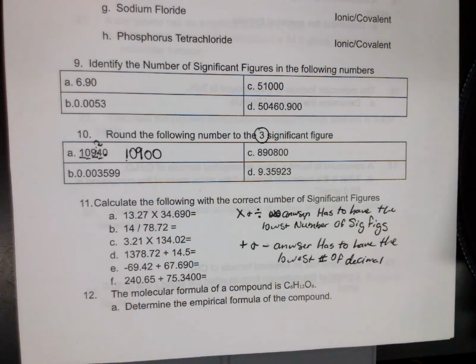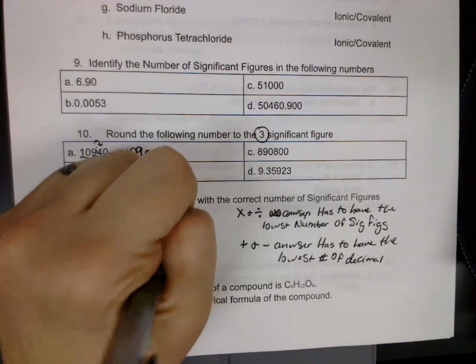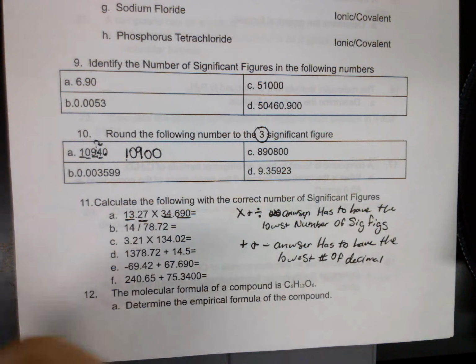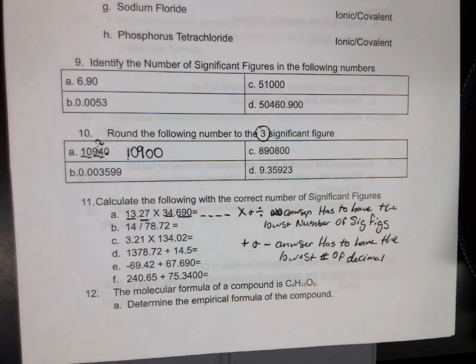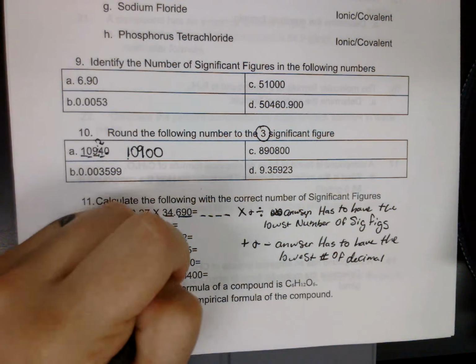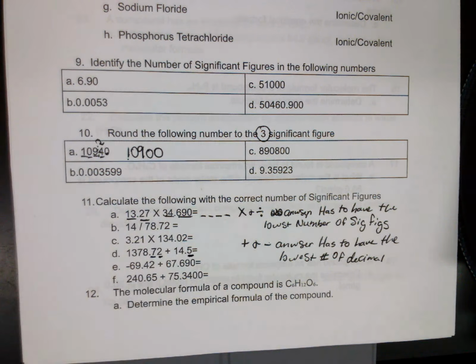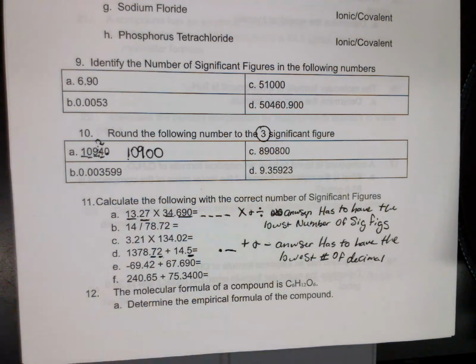So for example, in this first one, I have 4 significant figures and 5 significant figures. So my answer has to have 4 sig figs. Here, I have 2 decimal places because it's adding and subtracting, and 1 decimal place. So my answer has to have 1 decimal place.